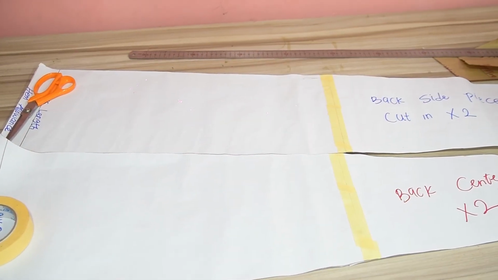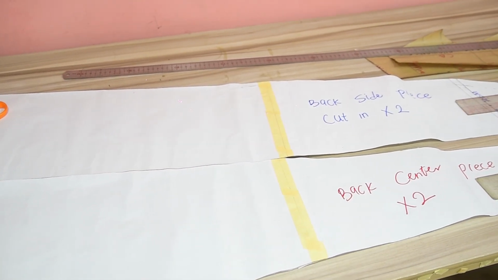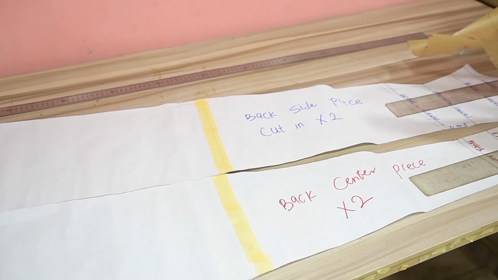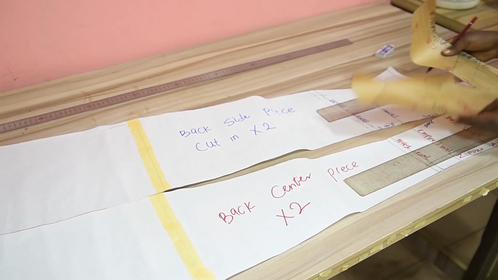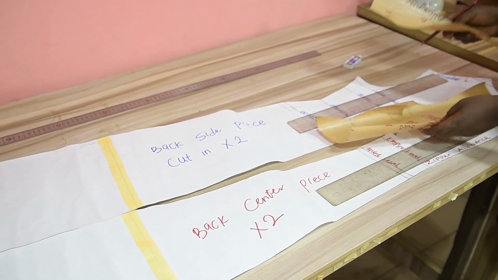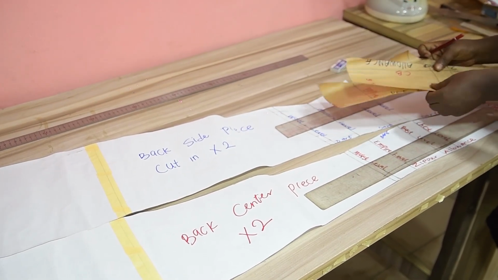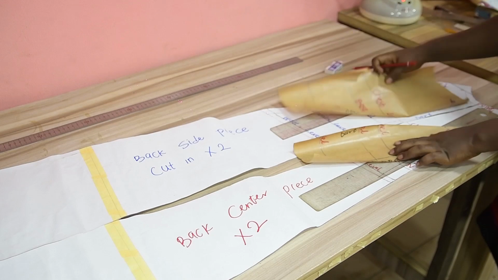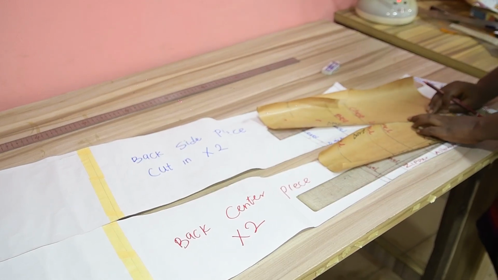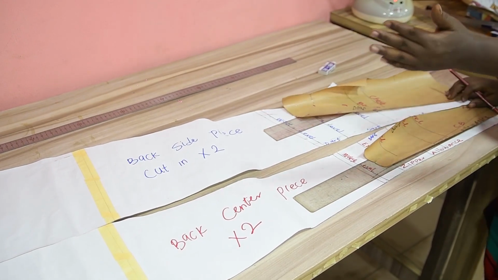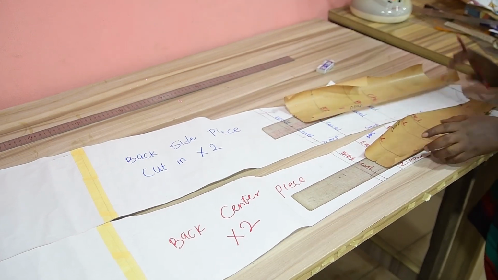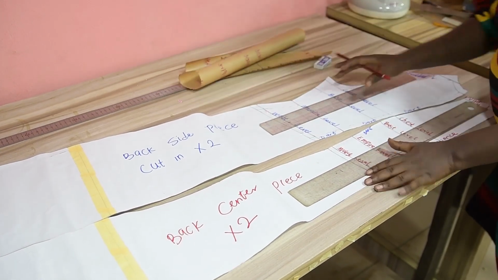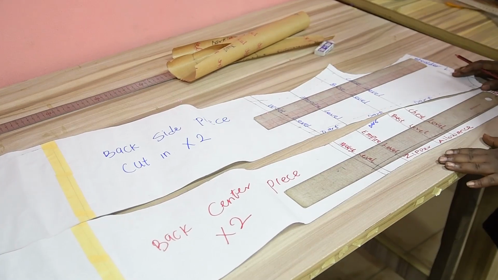So guys, now I have the 2 pieces cut out for the back panel. This is the 2 pieces I slashed. You know, I have it as a single piece, and I slashed this after cutting out the dart, and I have it in 2 pieces like so. Now we have joined the lower parts together with the upper parts, and we have it as a single piece. No joining on the waistline.